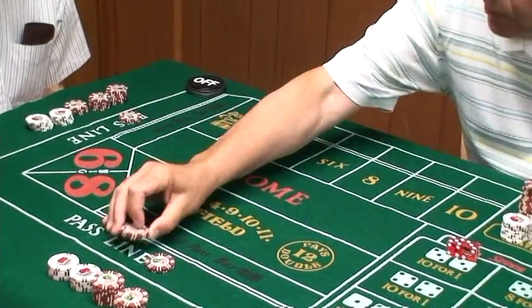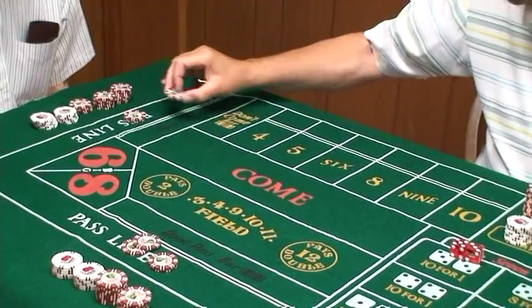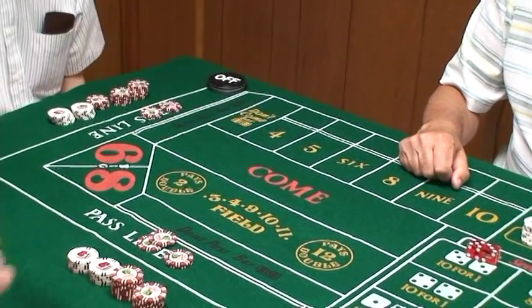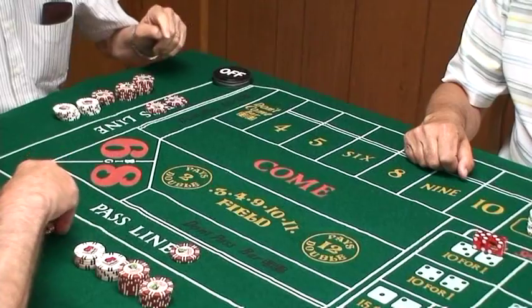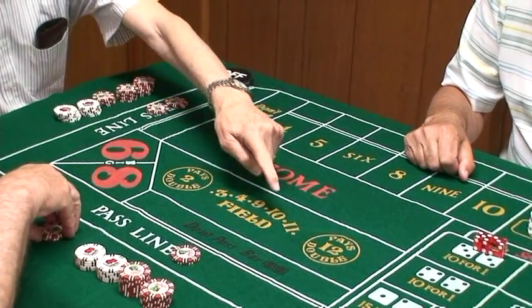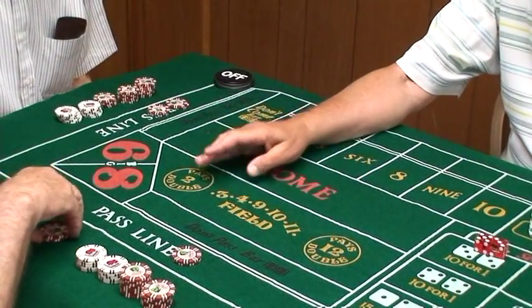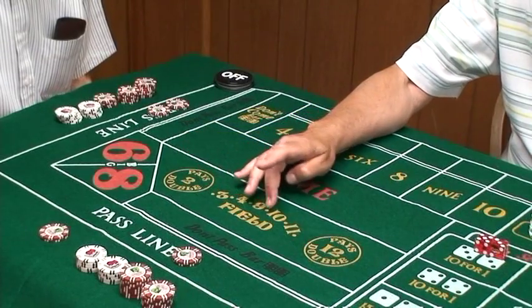So 11 means Ted wins $10. And Chris wins $10. On the first roll, 7 or 11, you win $10. Now, if I had put a bet here, I would have won. You would have won here if you'd bet the field. You win on the 2, 3, 4, 9, 10, 11.